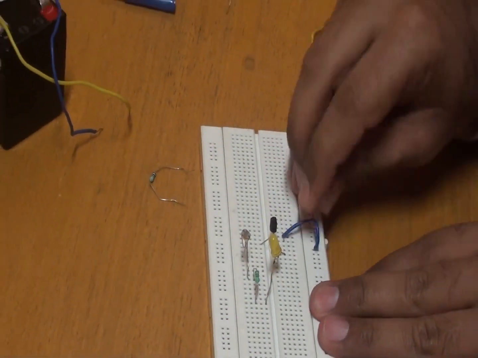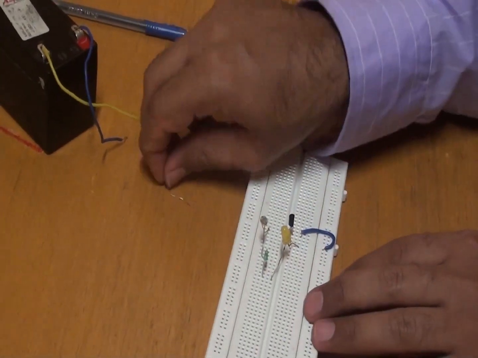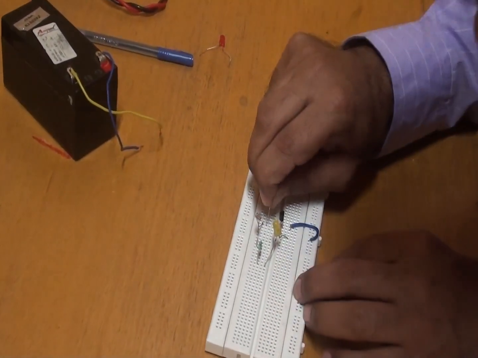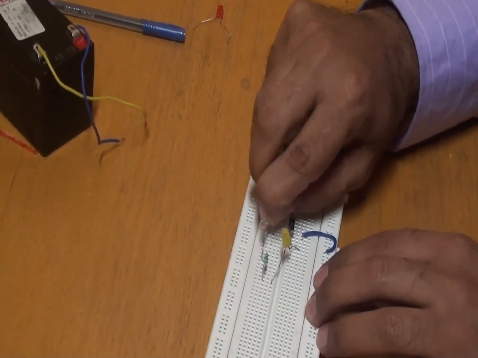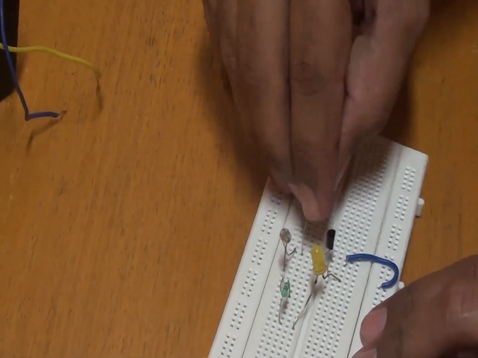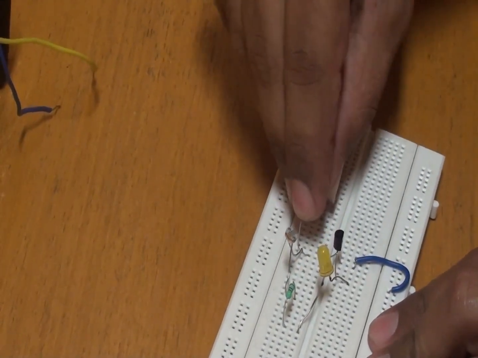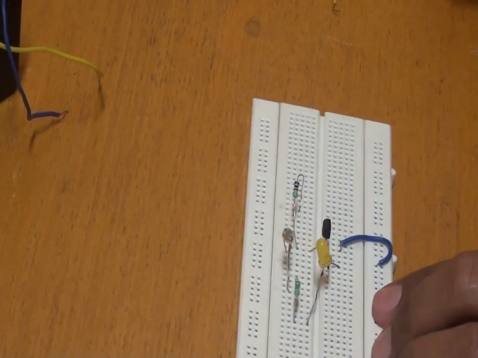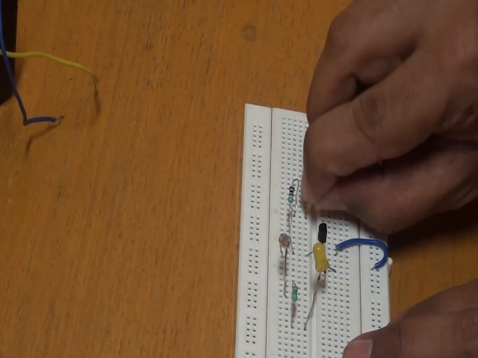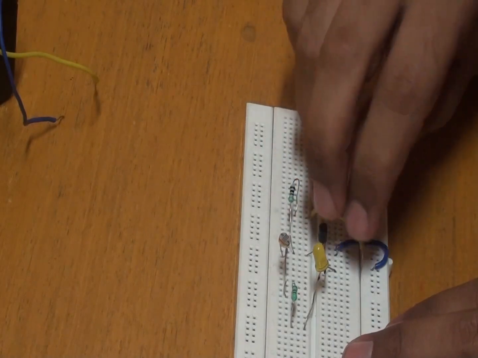Now we connect our 4.7 kilo ohm resistor to the base of the BC547 transistor, and the other end of the resistor is given to ground.